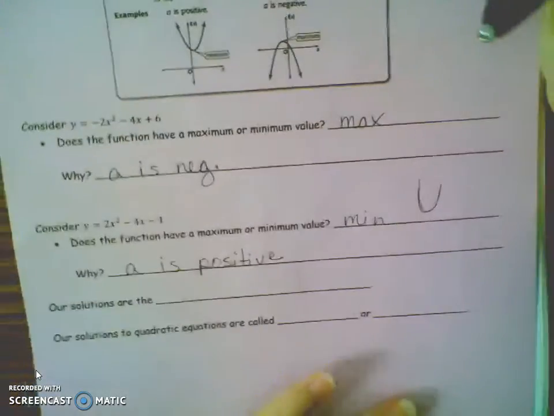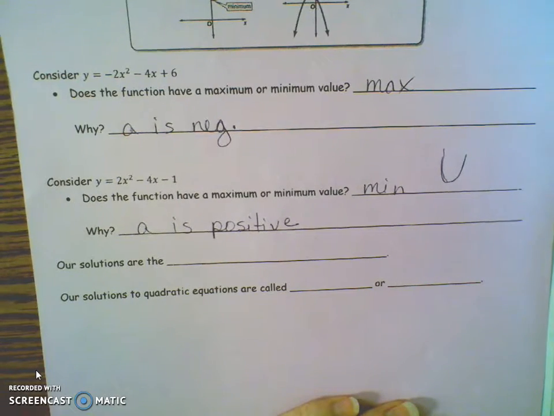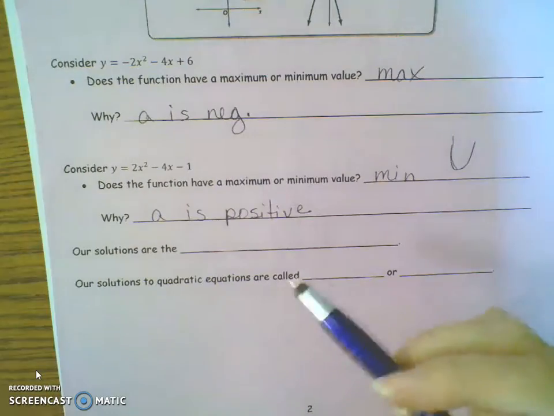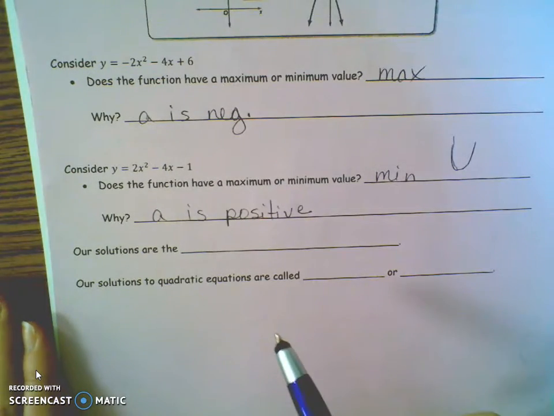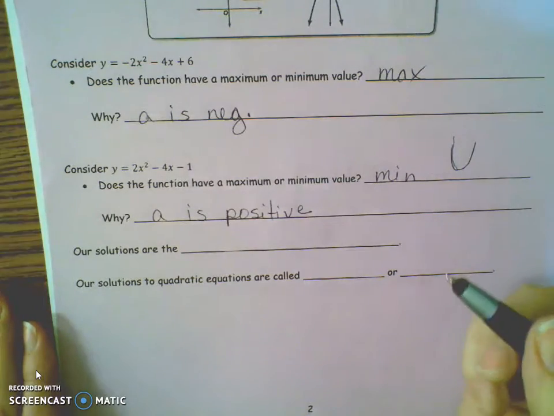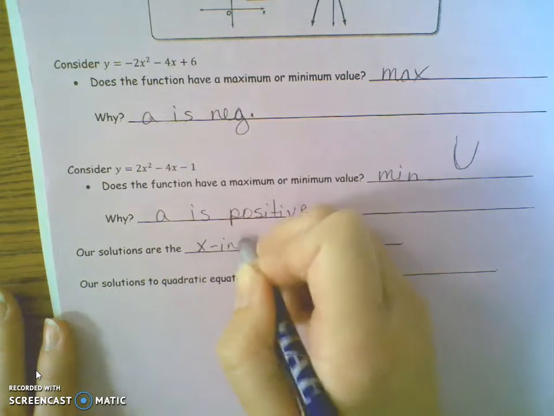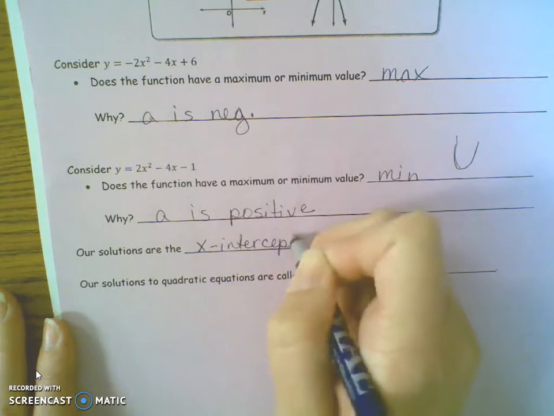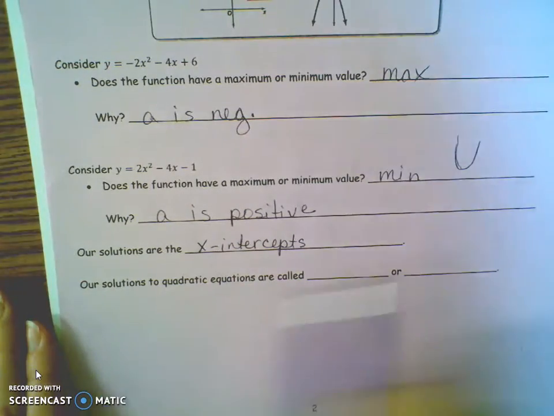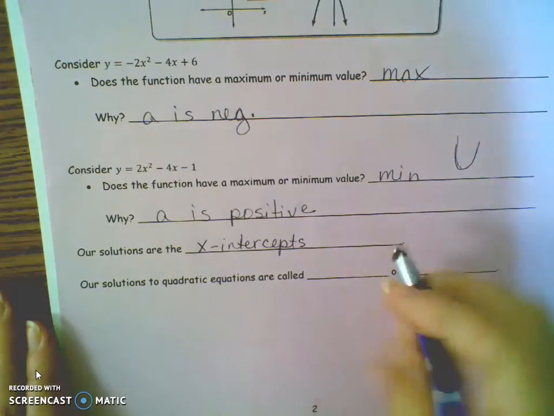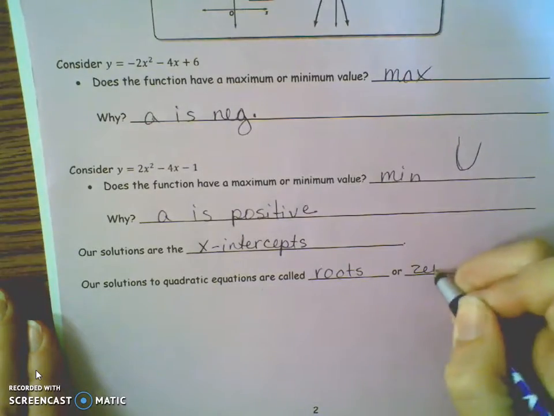Okay, so our solutions. We spent an entire chapter, all of Unit 5, solving quadratic equations. And one of the reasons why that's important is because the solutions tell us some things about the way the graph looks and the way that the parabola behaves. So our solutions are the x-intercepts, because we put in 0 for y, and all along our x-axis y equals 0. Other words for solutions to quadratic equations, they can also be called roots, or they can be called zeros.